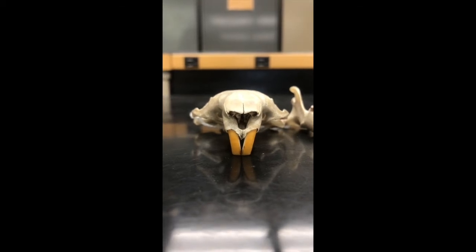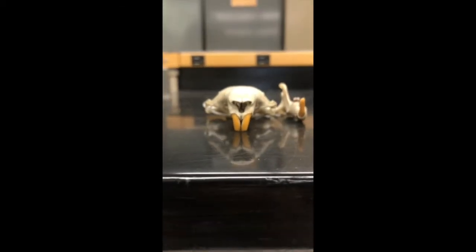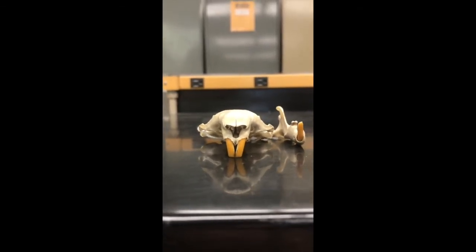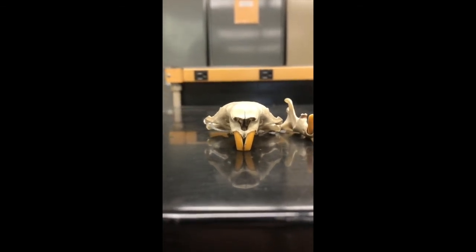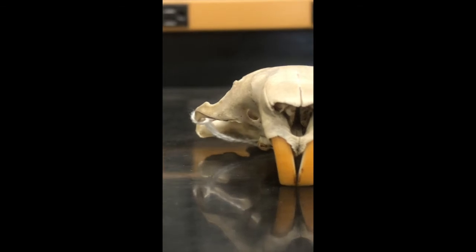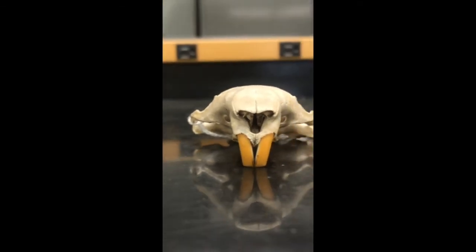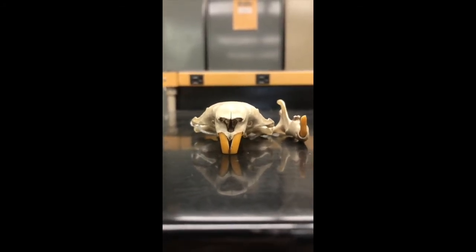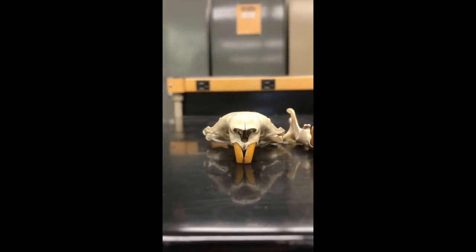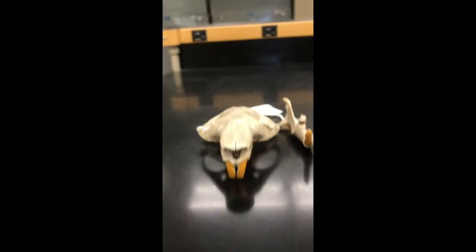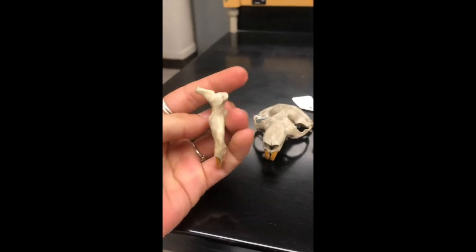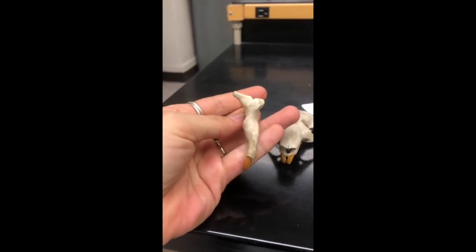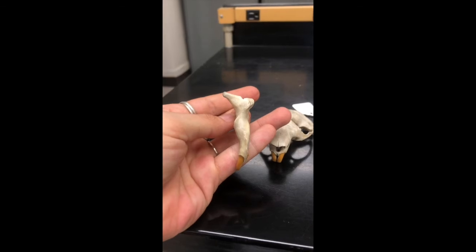This is the jaw for Aplodontia. So in Aplodontia, it has the protrogomorphous zygomasseteric condition. So note the small infraorbital canals. This is another zygomasseteric condition that defines the 5 major groups. And when we look at the jaw, it has a sciurognathous jaw morphology.